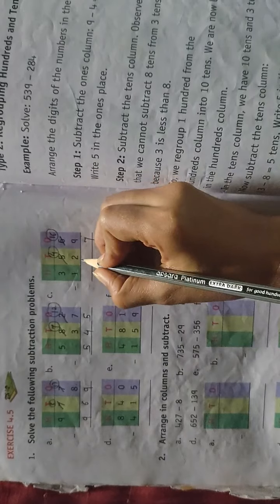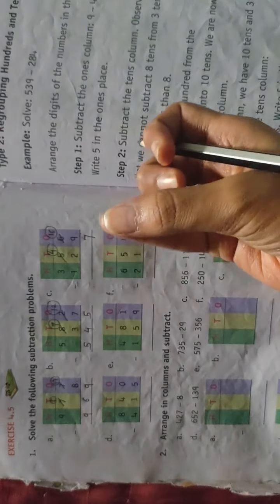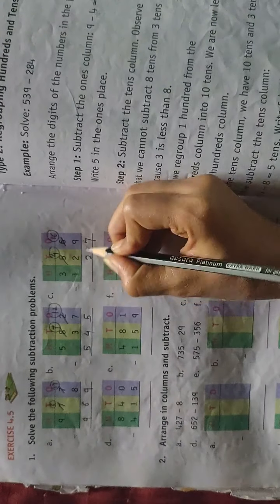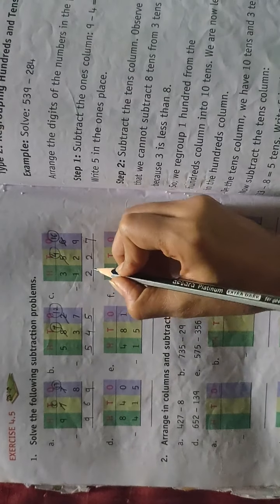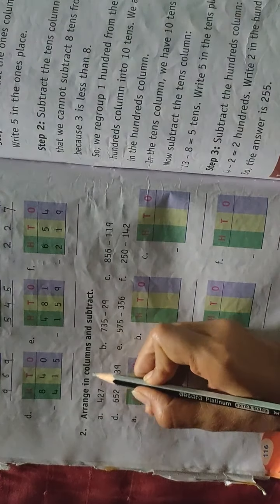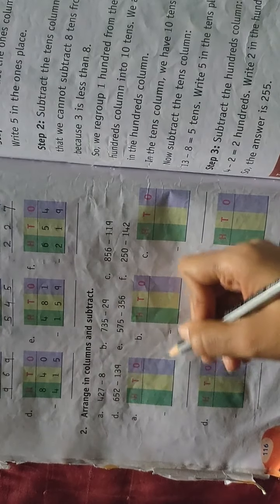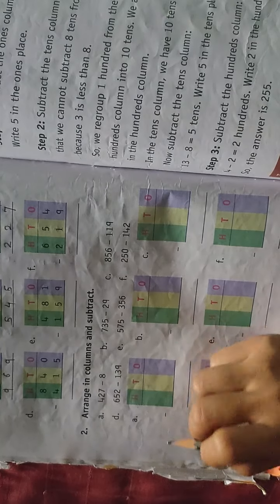Now 4 minus 2: after 2, 3, 4 means 2. And 3 minus 1 is 2. So your answer here is 227. This is how you can solve. So I hope you can do the rest of the sums. Second, question number 2: arrange in the column and subtract. Examples are given. First we have to arrange in these columns and then perform the subtraction.